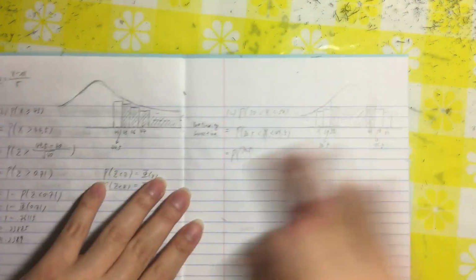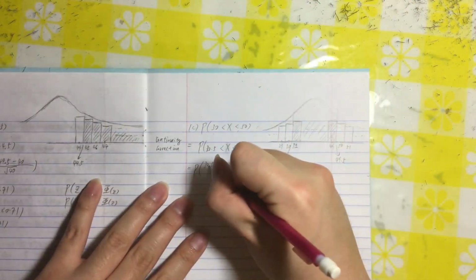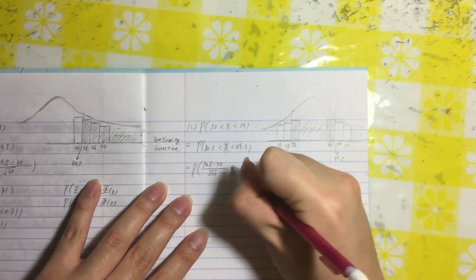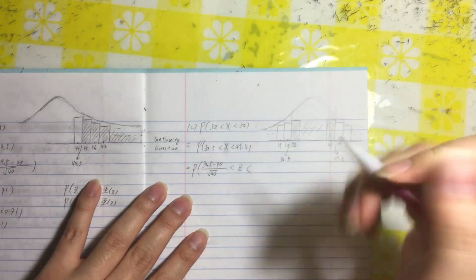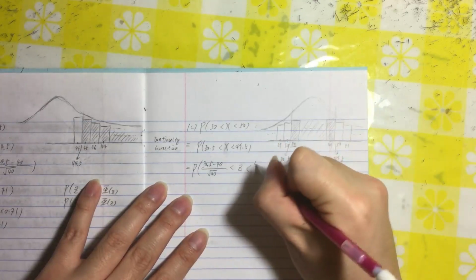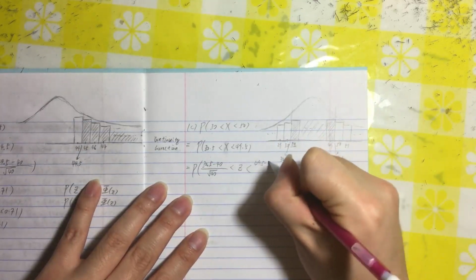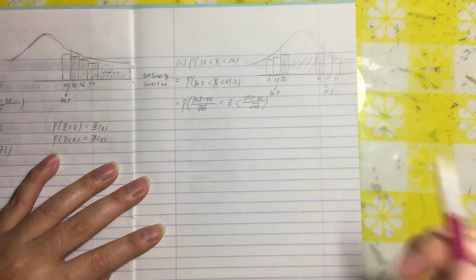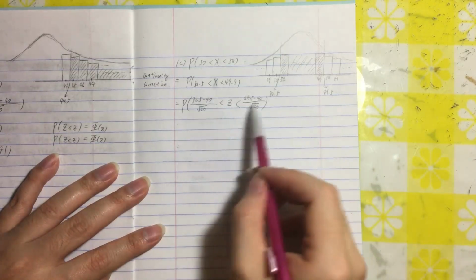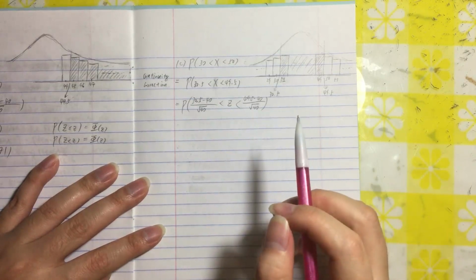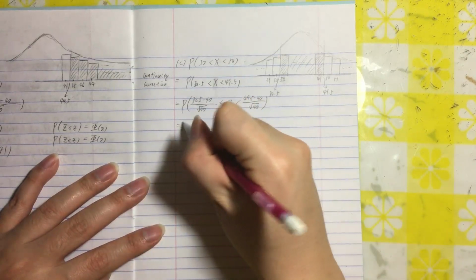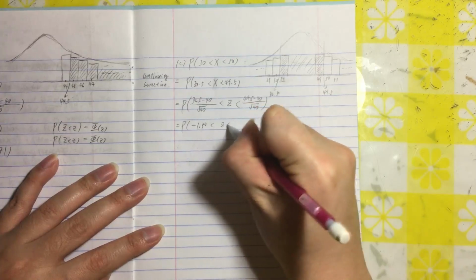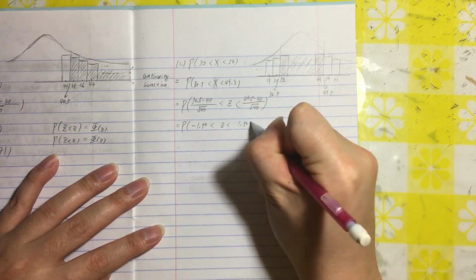So use 30.5 minus 40 over radical 40. For 49.5, do the same thing: 49.5 minus mu over sigma. Next, use a calculator, find these two values, and round to 2 decimal places. Here I get negative 1.50 and positive 1.50.